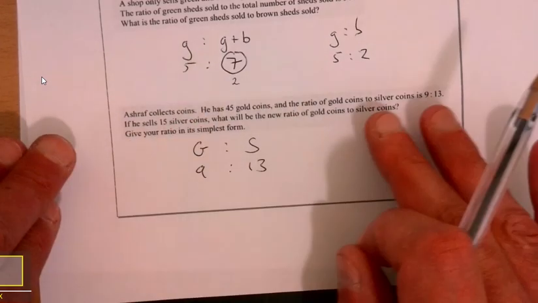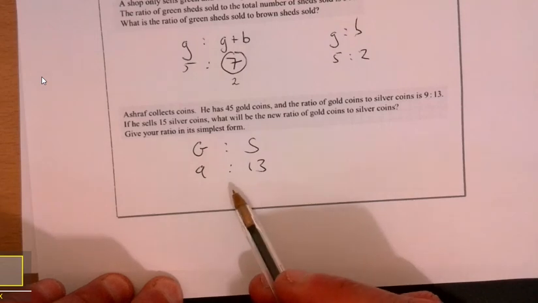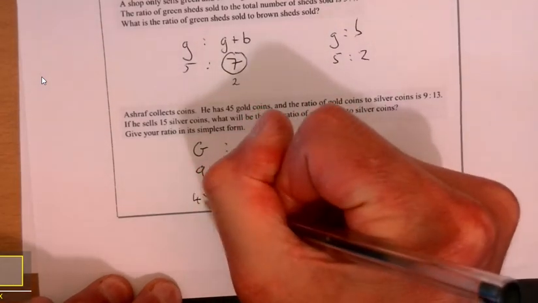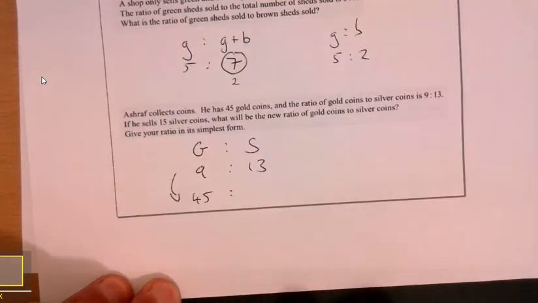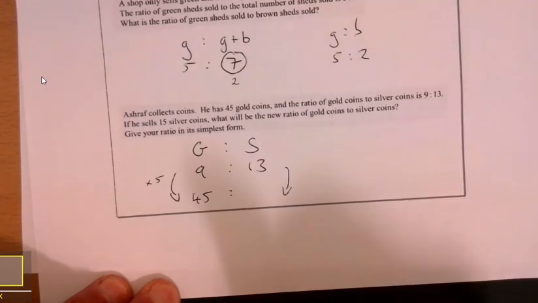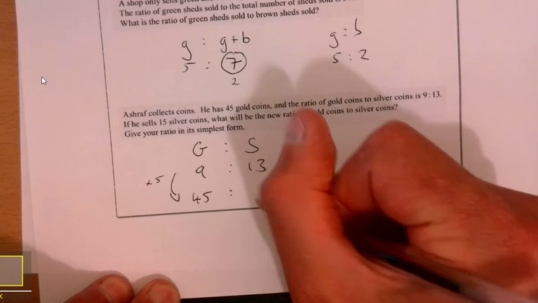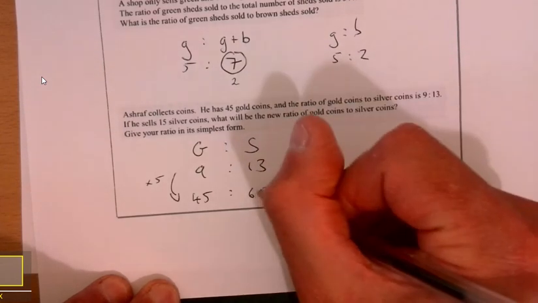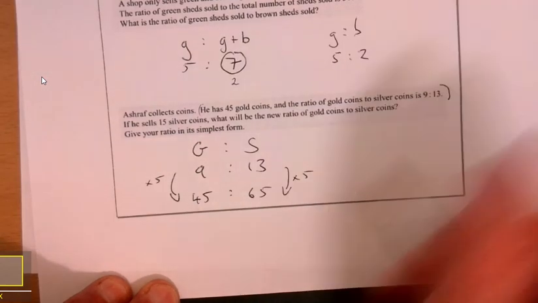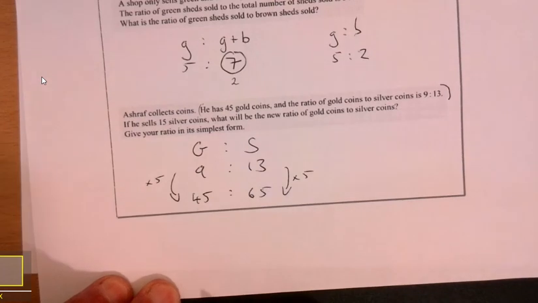Now again, I'm not going to read what it says underneath just yet. I'm looking at this, and my first thought is, well, if there's 45 gold coins, I wonder how many silver coins we've got, because I can work that out. So let's work it out. 9 multiplied by 5 is 45. So let's do the same to this side. Multiply it by 5. 13 times 5 is 65. So that means I start with 45 gold coins, and it also tells me that there's 65 silver coins.